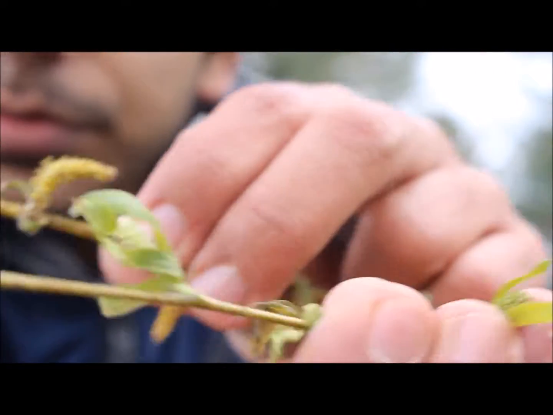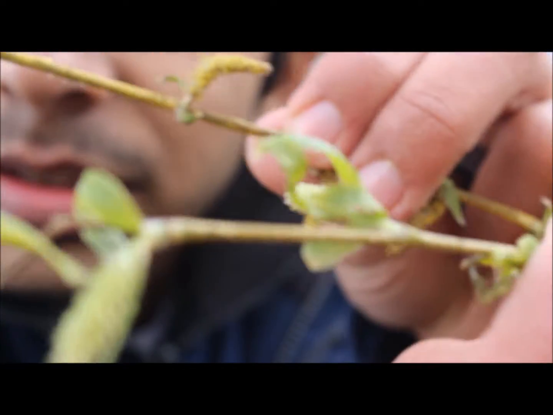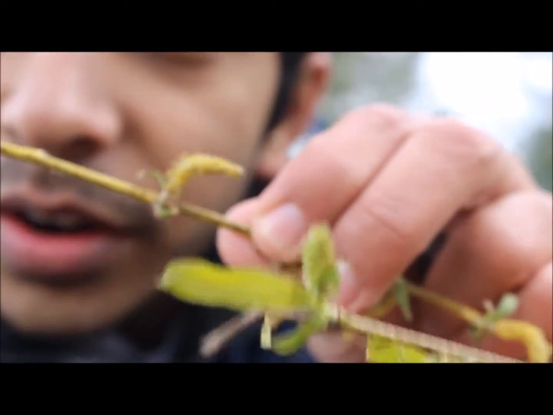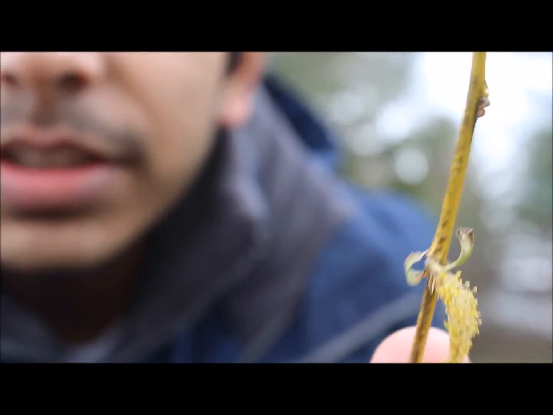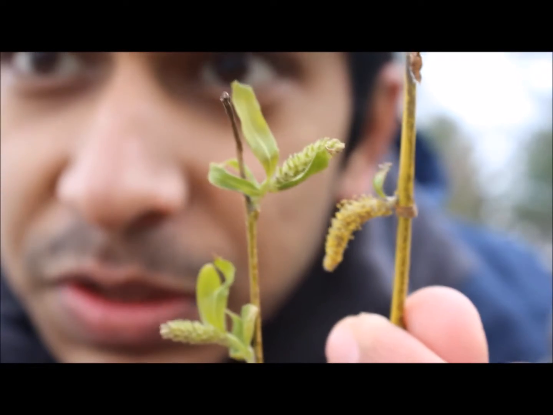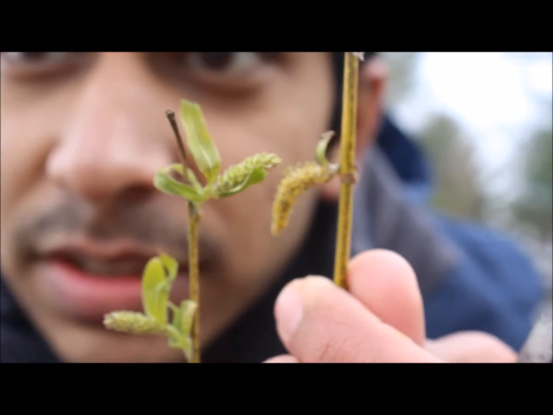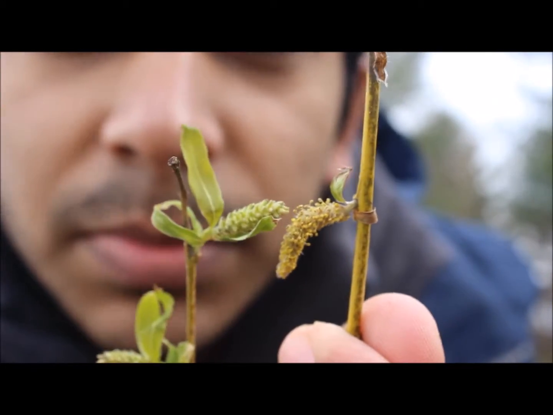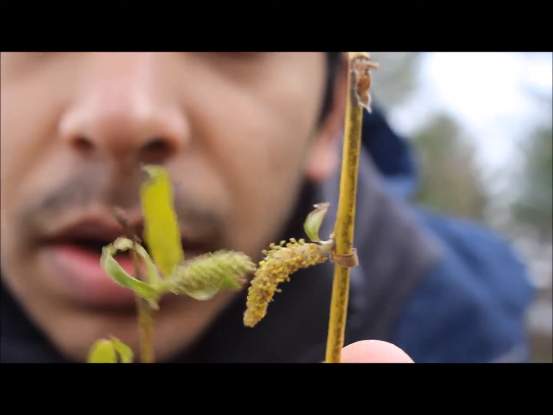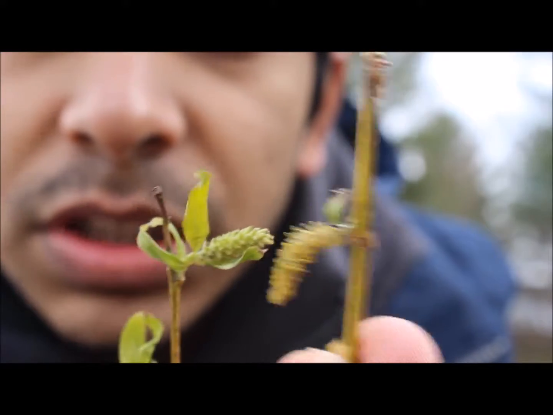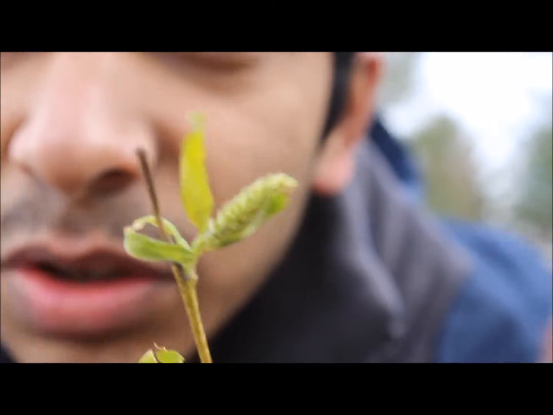So this was the male catkin that we identified, and here is the other one, the female one. And apparently they are a lot different if you notice. The male one had the spikes, the yellow colored stamens on the top, and this one does not have that.